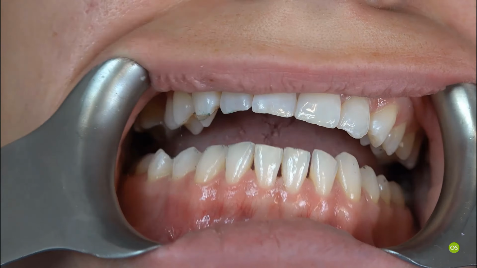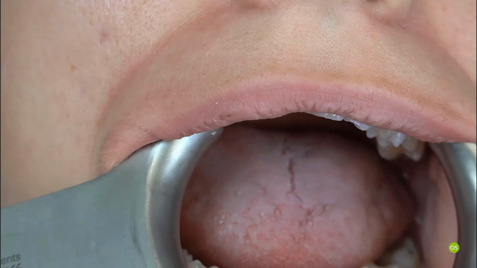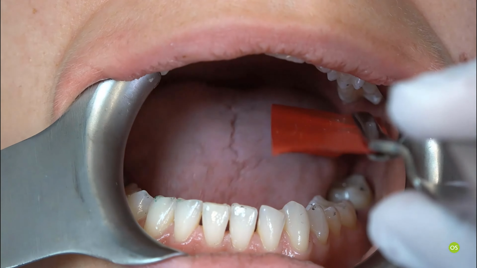With regards to the left hand side non-working guidance, so close your teeth.